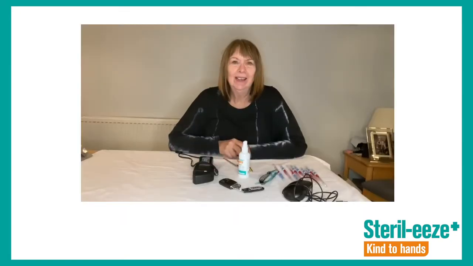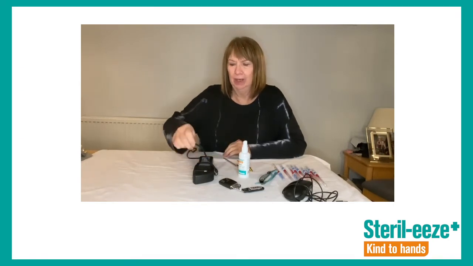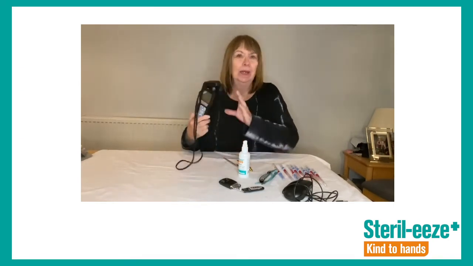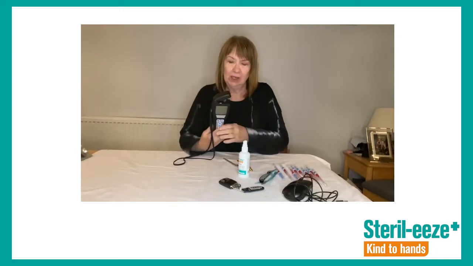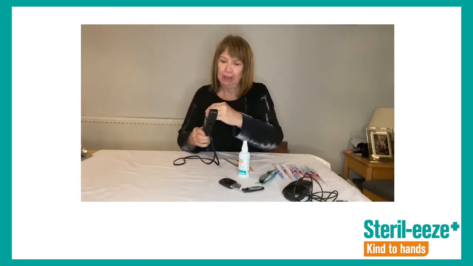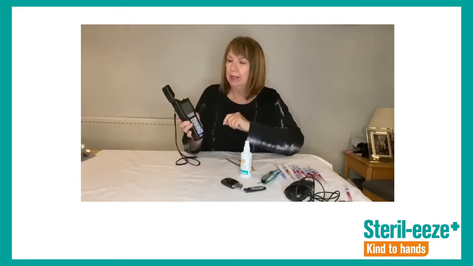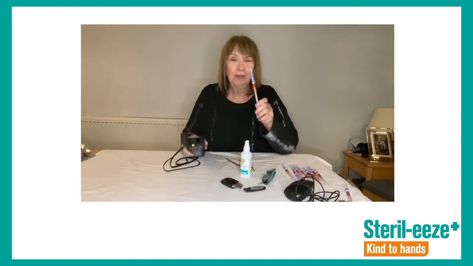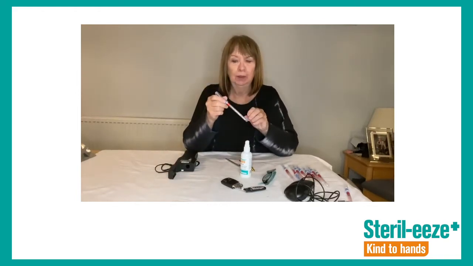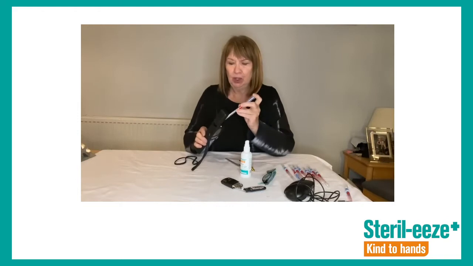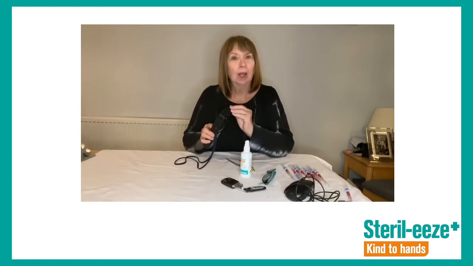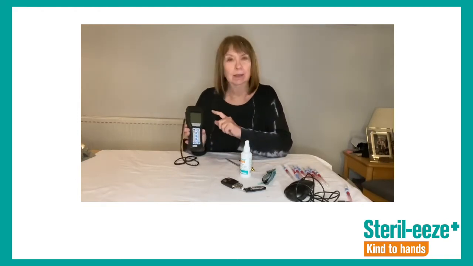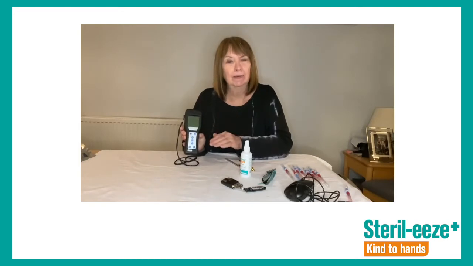Hi, I'd like to explain how we use an ATP monitoring machine. It's very simple. This machine is set up to read light, and it reports in relative light units. We can swab a surface with a very specific swab and then place it into the machine and get a result within 15 seconds, and it reads it as relative light units.